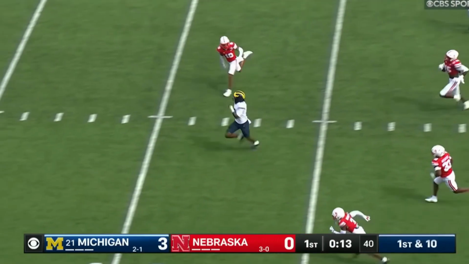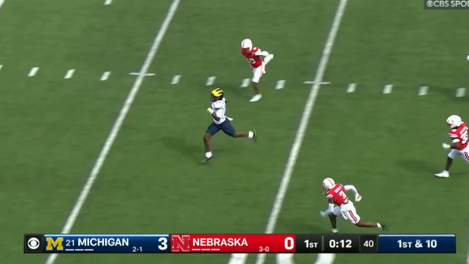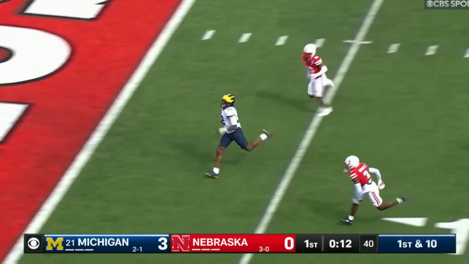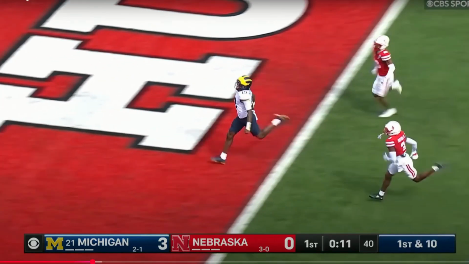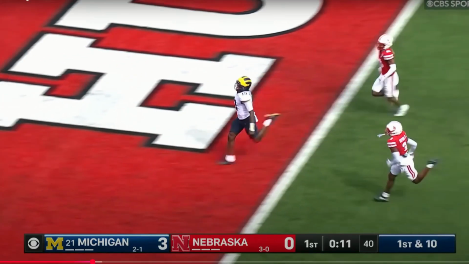Great play call after the interception by Sullivan on the defense. Change of possession type play. Big momentum swing in Michigan's favor early on in this game.